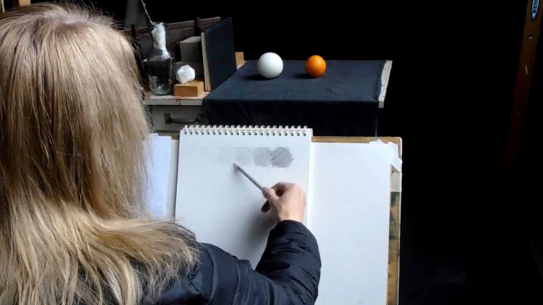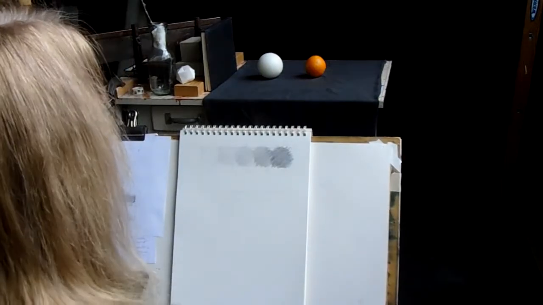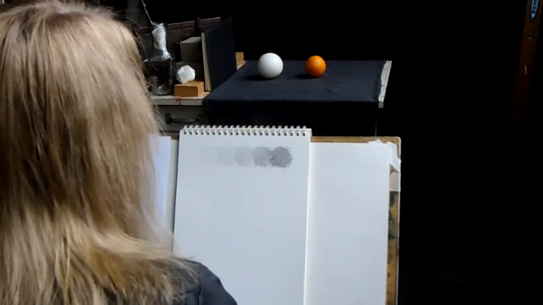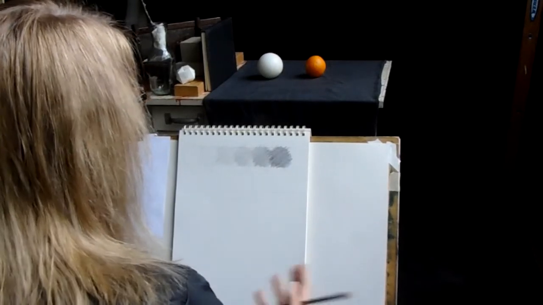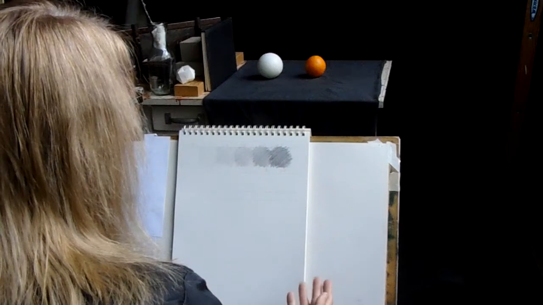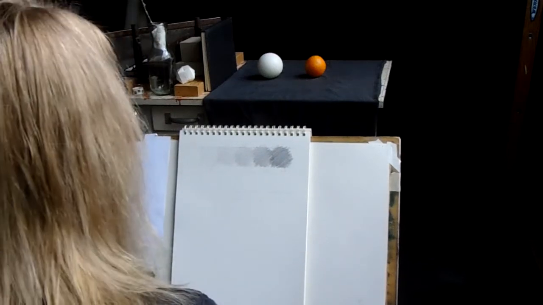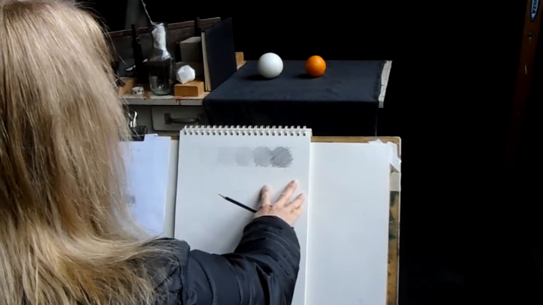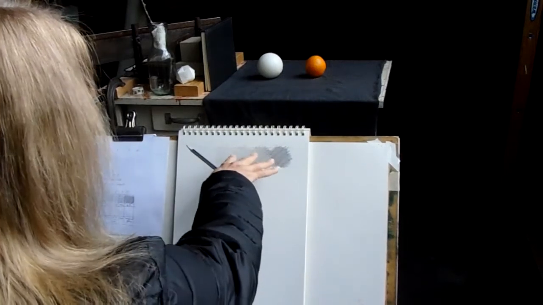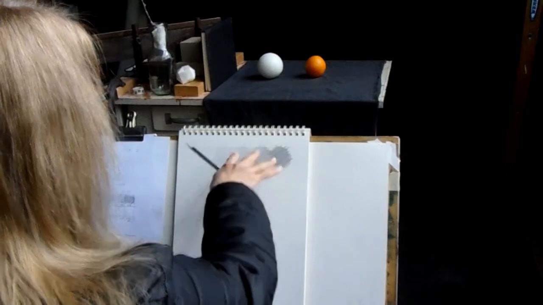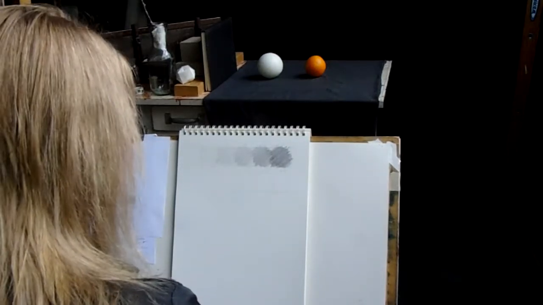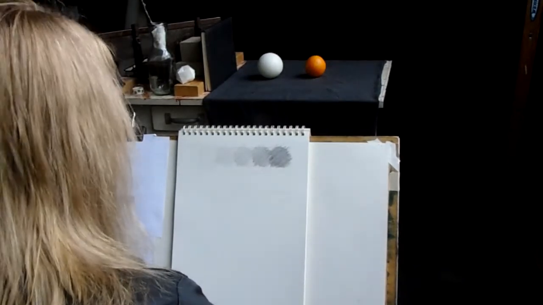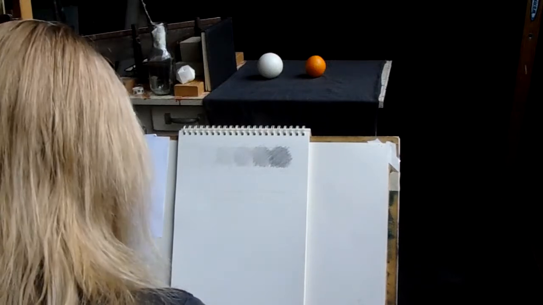Even though we've done this chart before, it is good practice to keep doing it so that you become aware of the values, the range of values, and it becomes more intuitive. Okay. Now, in the next row, I'm going to recreate these values, but I'm going to use certain pencil techniques for each value. All right.